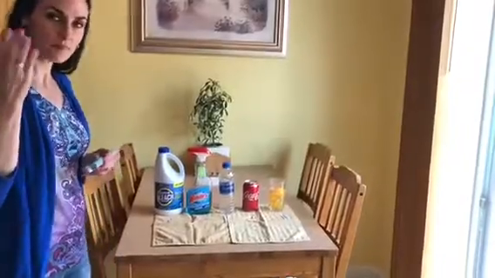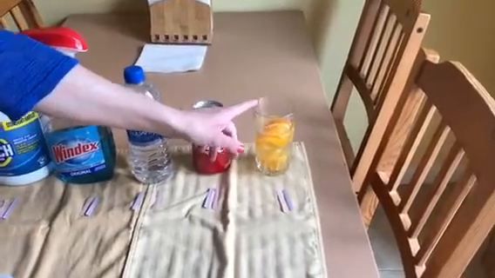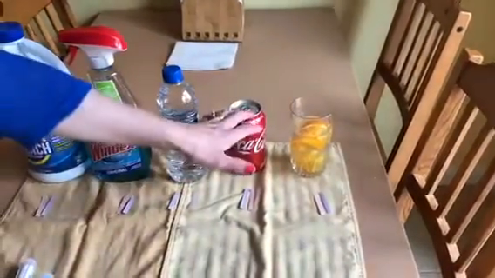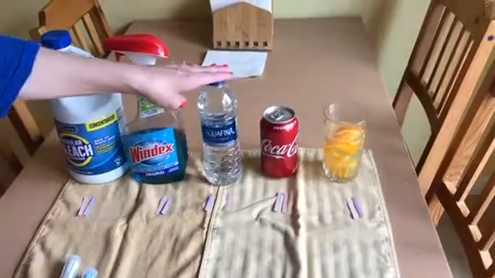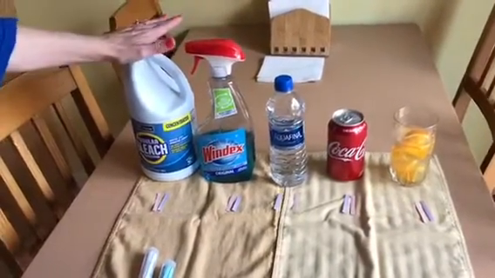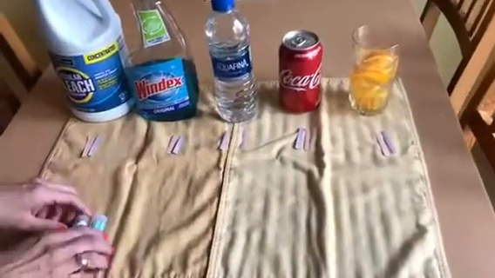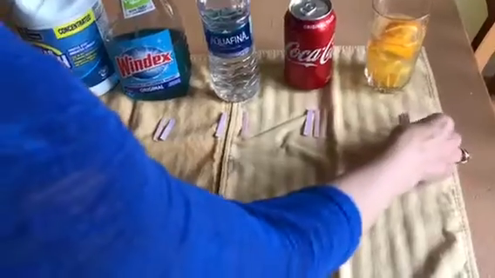So let's look at some substances I have here. I have homemade orange water. I really would say orange juice. I have Coca-Cola. I have bottled water. I have Windex with ammonia, and I have bleach. And I have two pieces of litmus paper, one blue, one red.